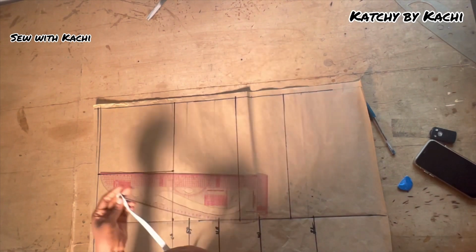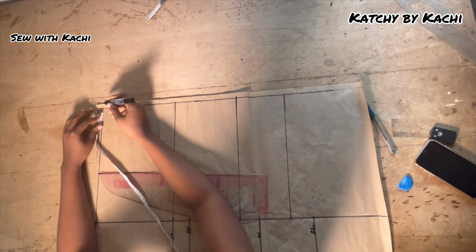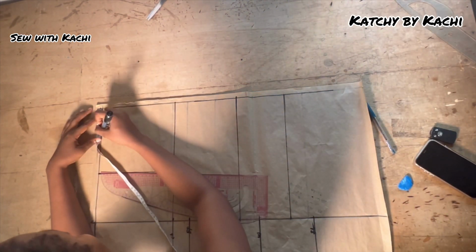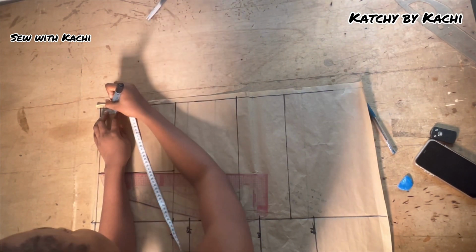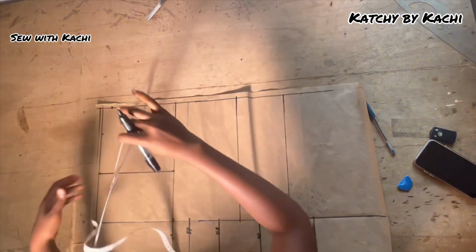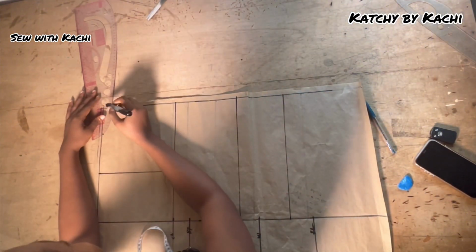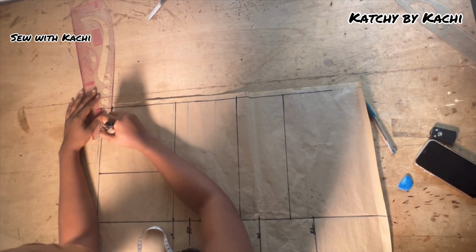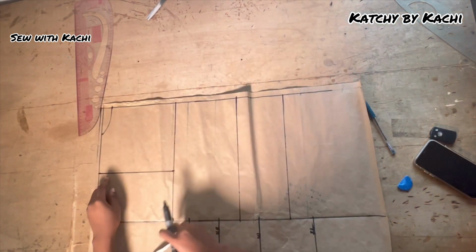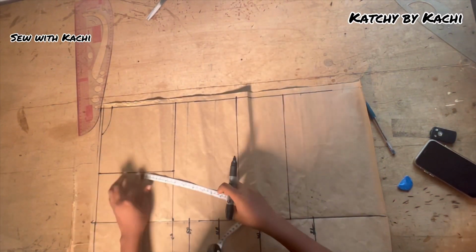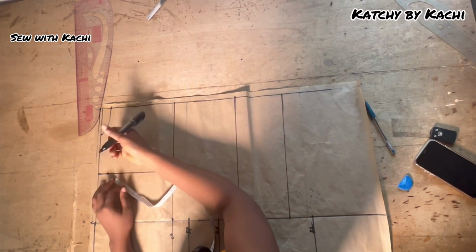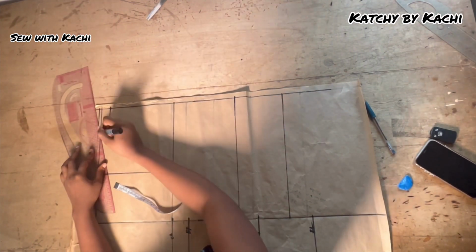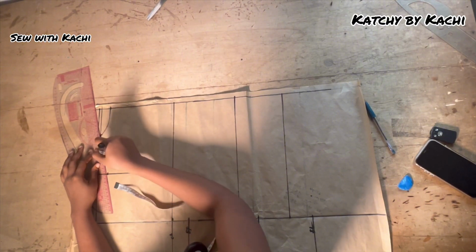For my back neckline, it's going to be 3 by 1. And then you connect. For my shoulder slope at the back is going to be 1 inch. Remember, my shoulder slope in front or slant is 1.5. The one for the back is going to be 1 inch. And I'm going to get that.